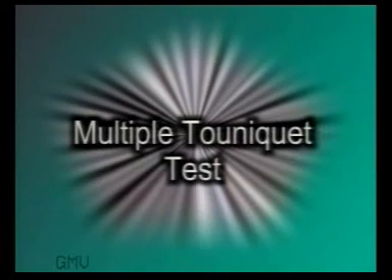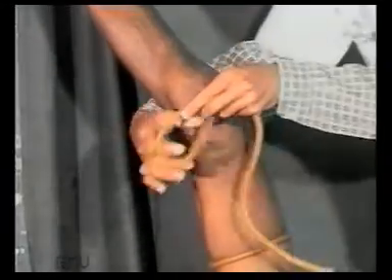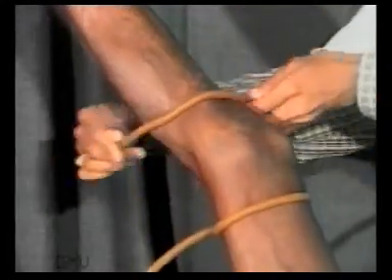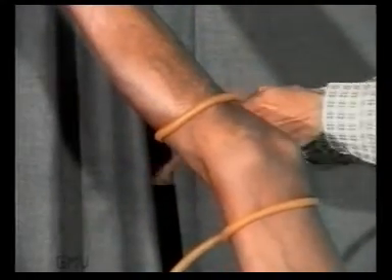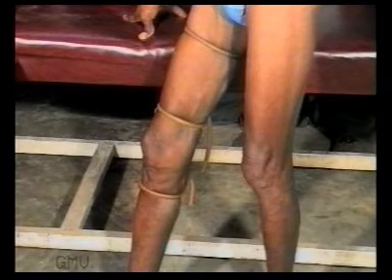Now we will perform the multiple tourniquet test. With the patient supine, elevate the leg and empty the veins completely by milking them down. Now apply 3 rubber tourniquets, one just below the saphenous opening, second just above the knee, and third just below the knee. This divides the long saphenous vein into 4 segments, each with one constant perforator.